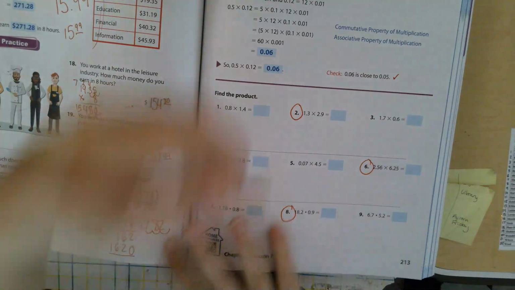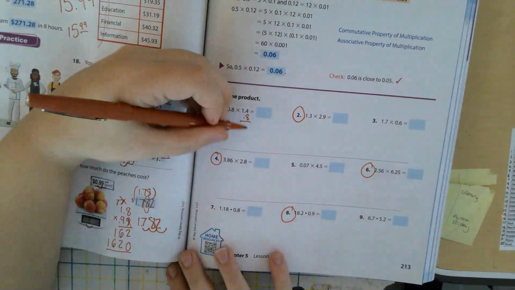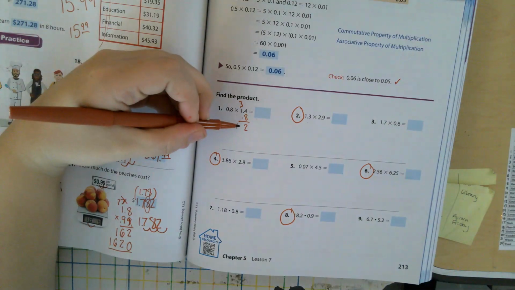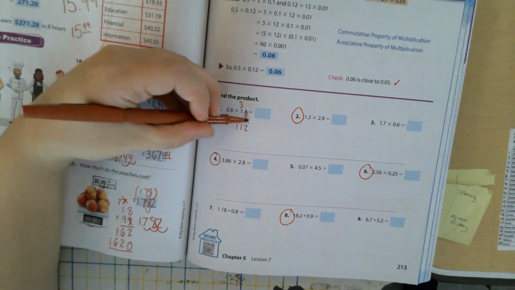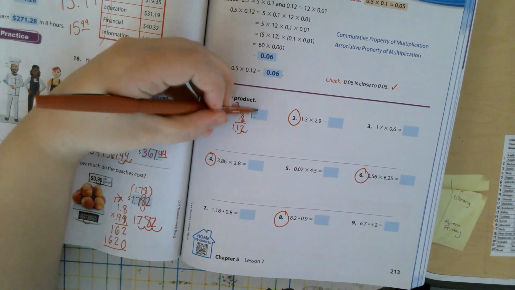All right. 0.8 times 1.4. 4 times 8 is 32. Carry the 3. 1 times 8 is 8, plus 3 is 11. And then there were 1, 2 swoops. So 1, 2. 1.12 should be your answer.